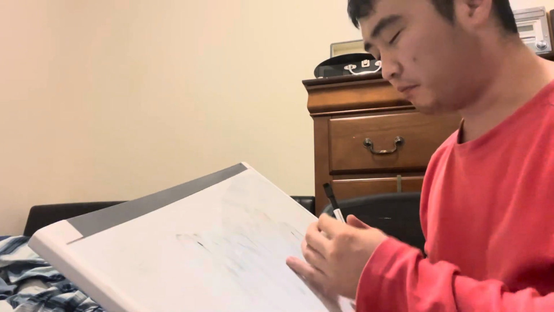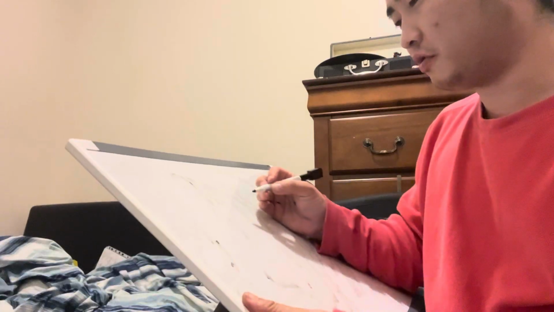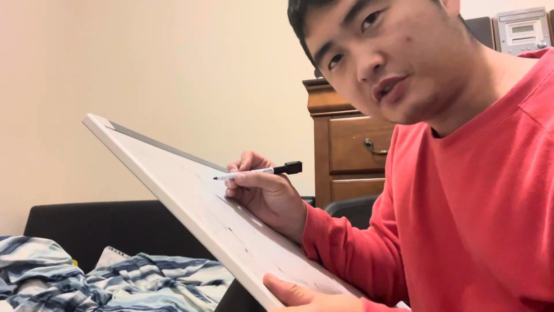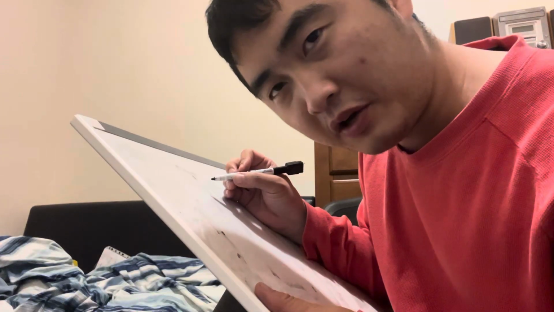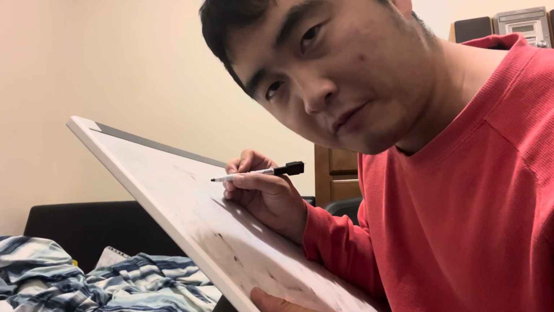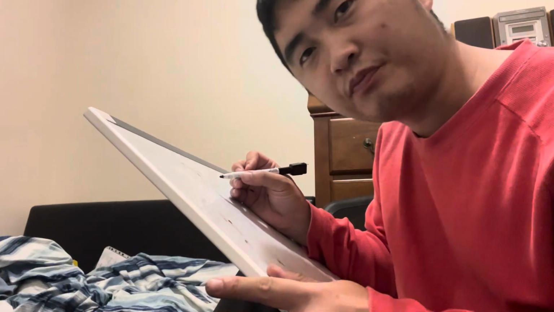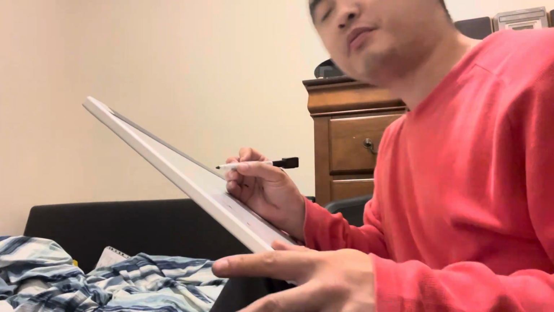I'm going to be teaching some music theory. I need to clean up the whiteboard a little more, but basically I'm going to show you that the major key of C is relative to A minor because it's always two steps and a half step down.